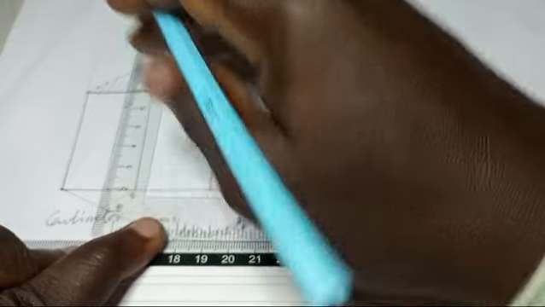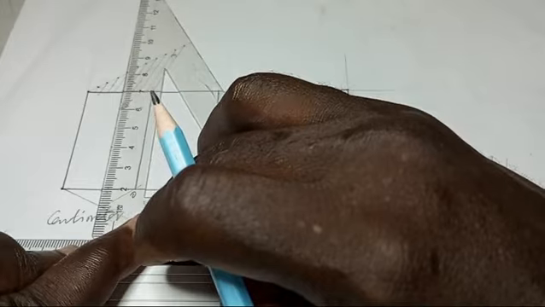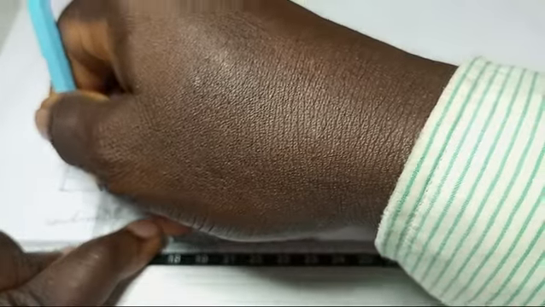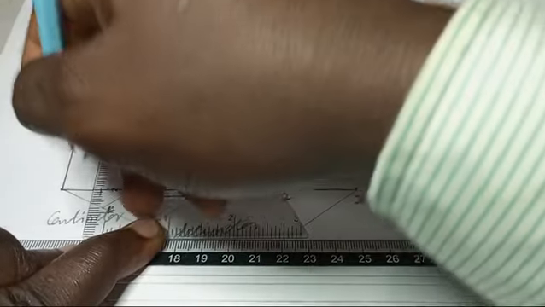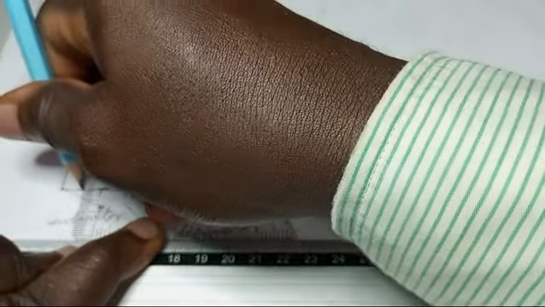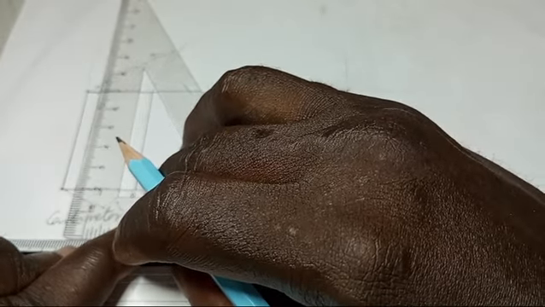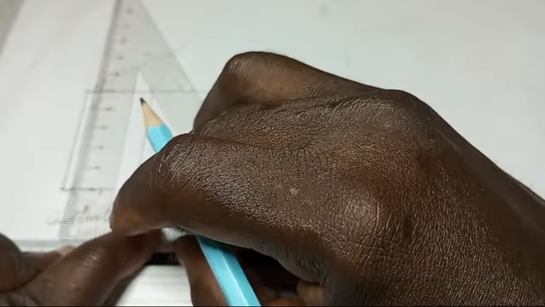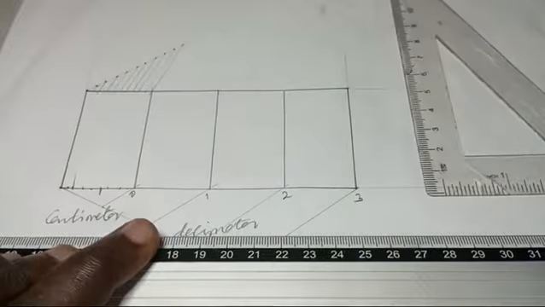Let's see. Mark the point. Place it on the next one. Mark the point. Place it on this one. Mark the point. So we are just marking the point. We are not drawing the lines. Mark the point. Place it on this one. Mark the point. Place it on the last one and mark the point. So we have marked all the points.